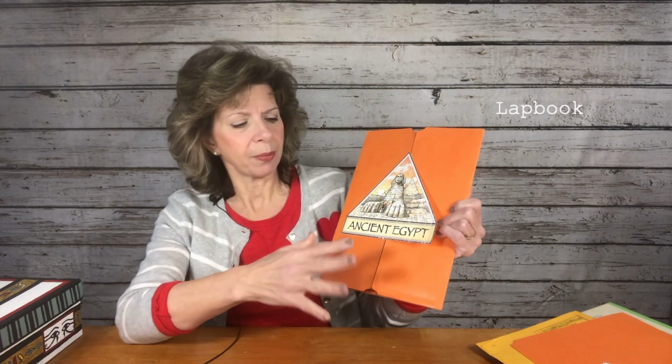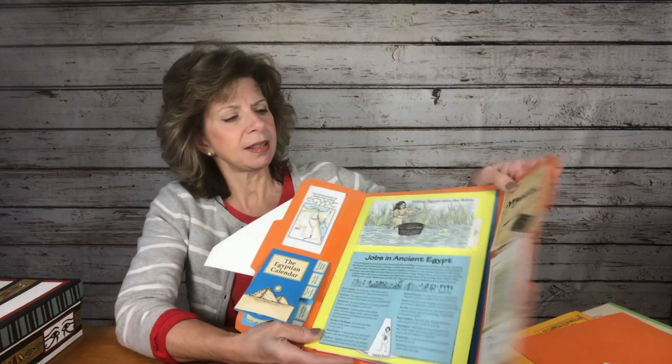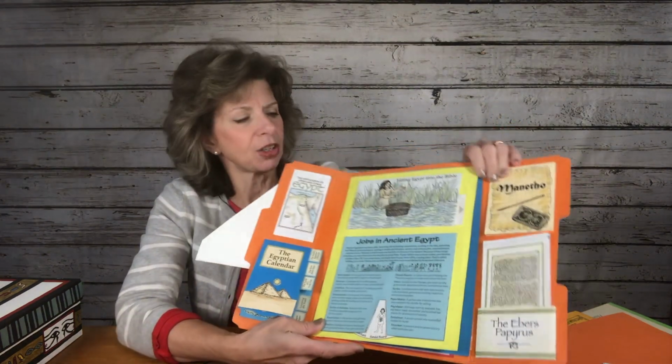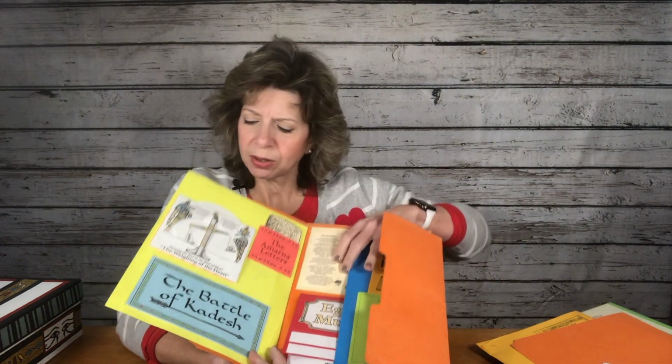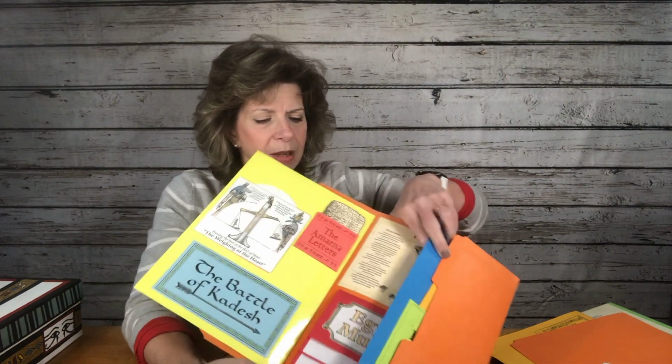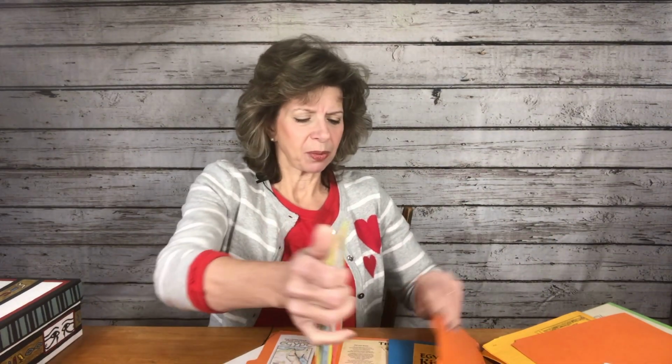All right, now the lap book. This is what the lap book would end up looking like. You've got your file folder that's been folded a particular way. You've got pages on the inside that are going to be holding your lap book projects that you're working on all throughout the study. Interactive things too. Some of them are wheels and some of them have pop-ups and folds and all kinds of things. So it's like a portfolio when you're done with a lot of these projects.